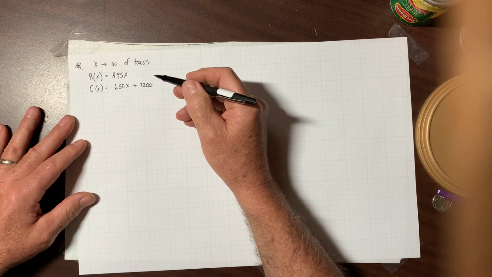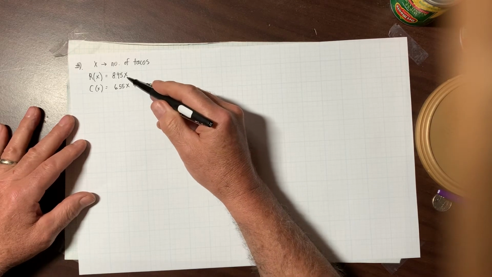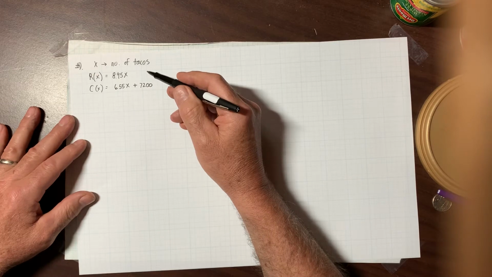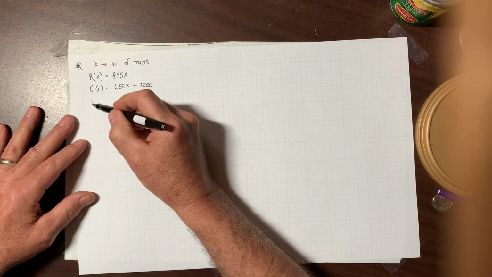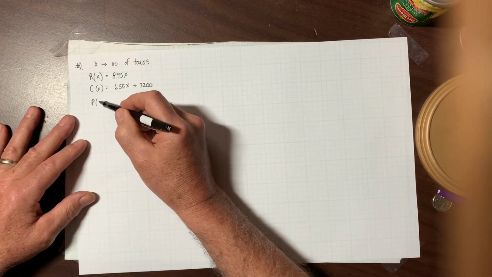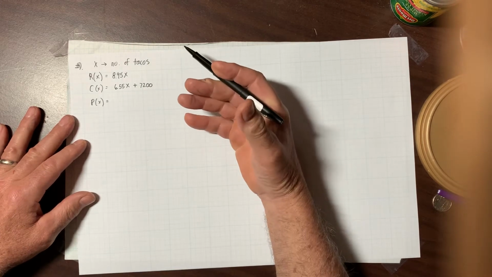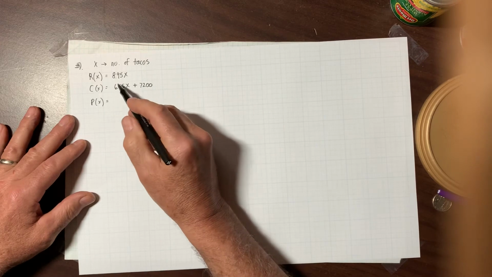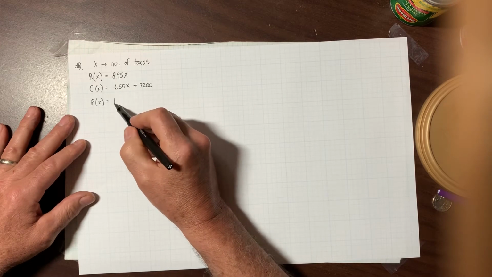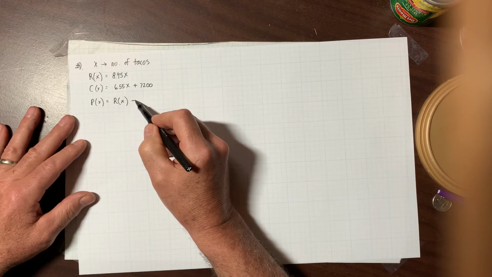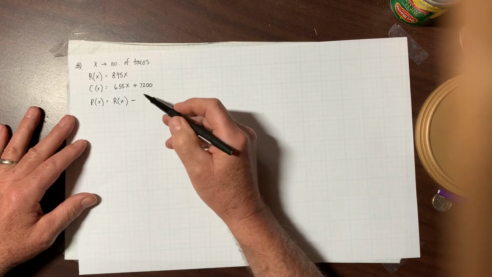Then the question asks, how many tacos, so we're going to solve for X, how many tacos does Truong have to sell to realize a monthly profit of $18,000? Well, to create a profit function, you're going to take the total amount of money that comes into the business, and that would be your revenue function, and you're going to subtract all your expenses, all your costs.